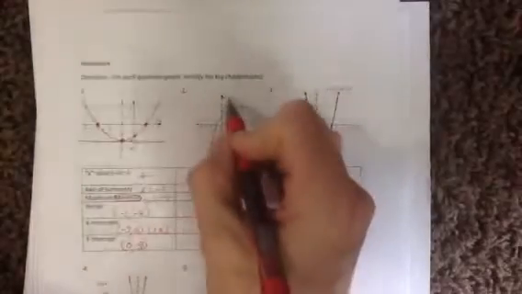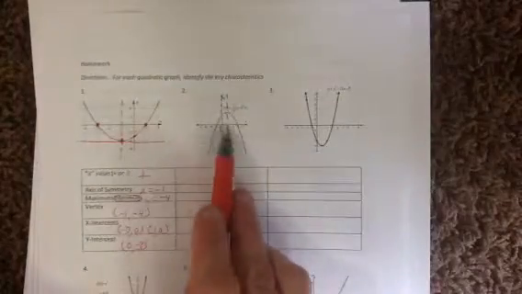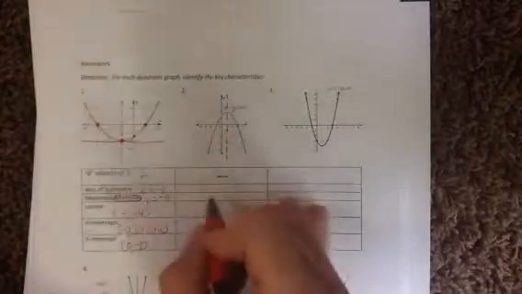Does this parabola have an a value that's positive or negative? Because it's opening downward, this one would be negative. Its axis of symmetry would be here, and that's located where x is +1.